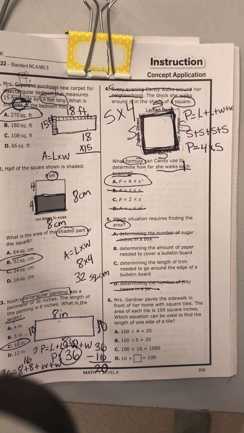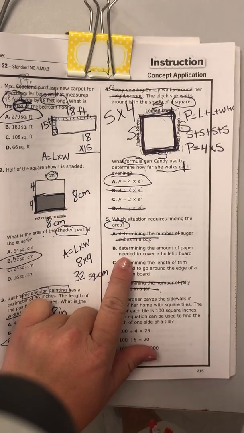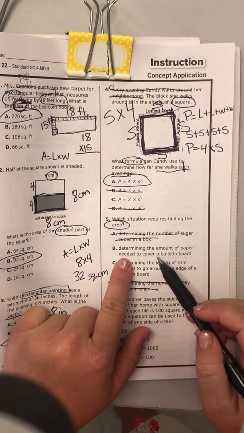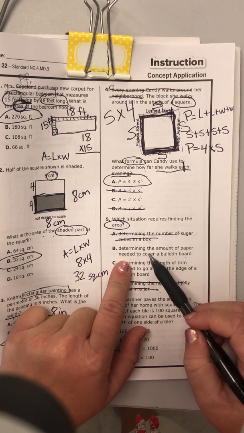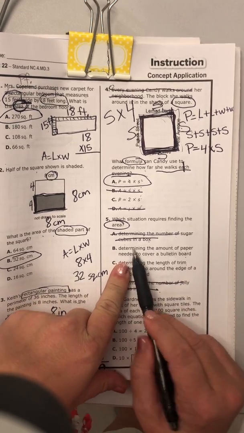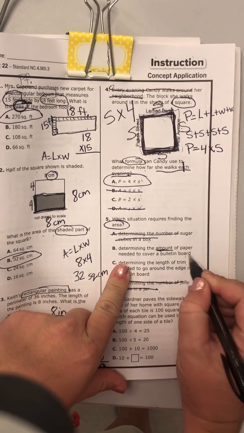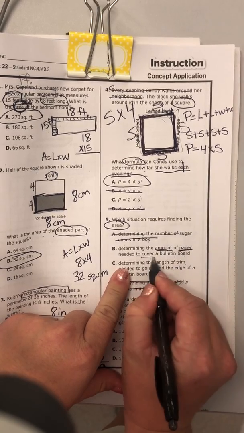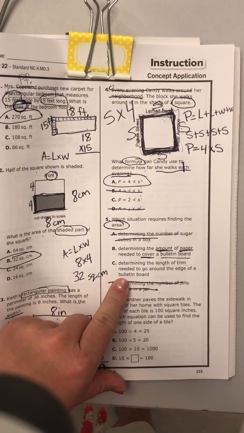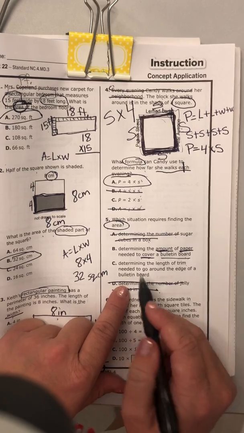Thank you. All right. So, now, let's look at some key words in our choices to help us see which one it may be. It says determine the amount of paper needed to cover a bulletin board. Okay? And then let's look.